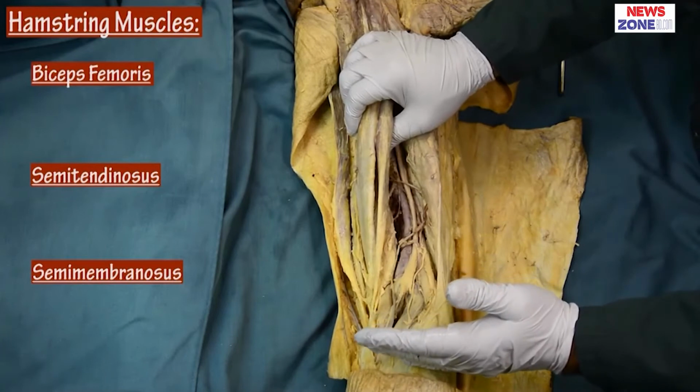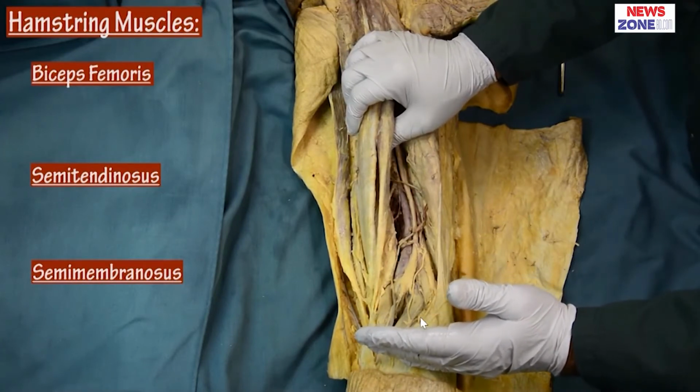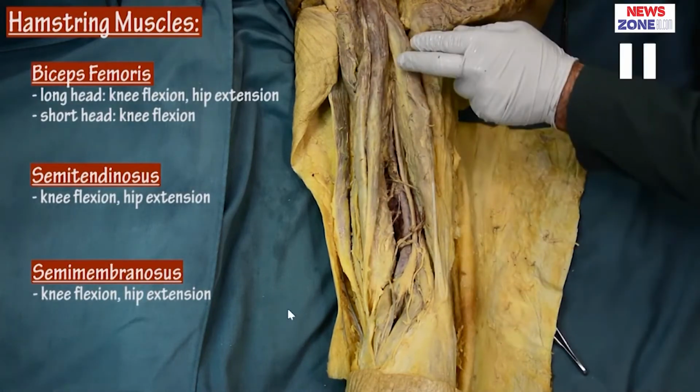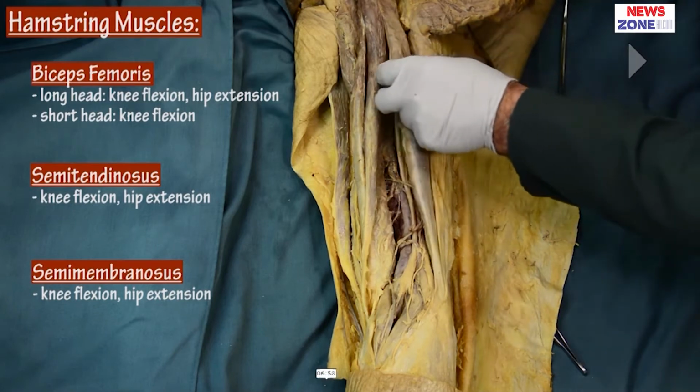Now, whenever we are identifying these structures, you can understand that they are doing some particular functions. Biceps femoris, long head, is doing the knee flexion and the hip extension, and the short head is doing the knee flexion. On the other hand, semitendinosus and the semimembranosus both are doing the same kind of function. That means they are doing the flexion of the knee joint and extension of the hip joint.